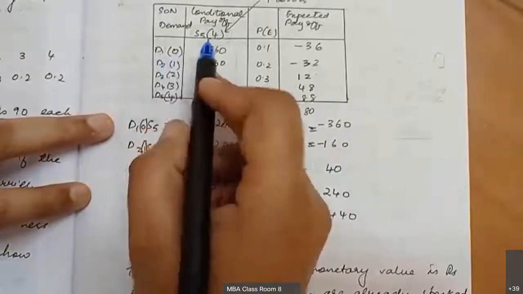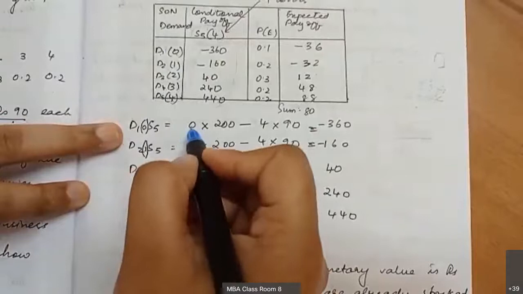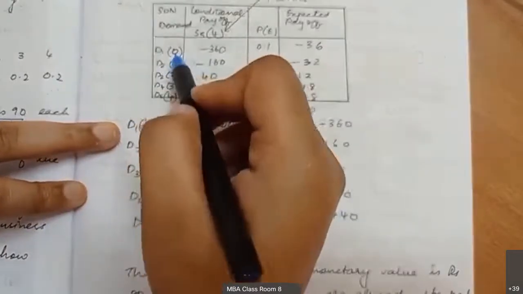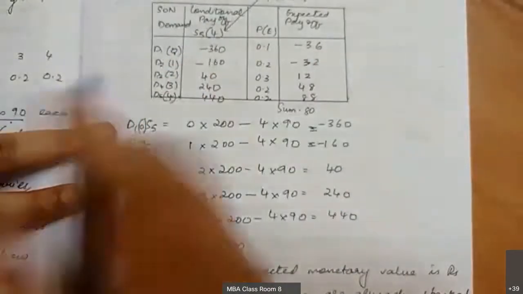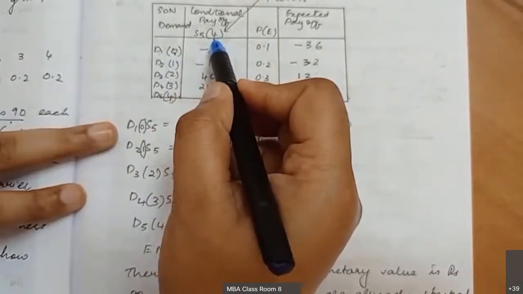These D1 S5 means our sale quantity. Sale quantity we will get as the smallest value. Yesterday we told that, no? Smallest value that is taken as the sale quantity. Smallest value here it is 0, here it is 4. What is smallest value? 0.